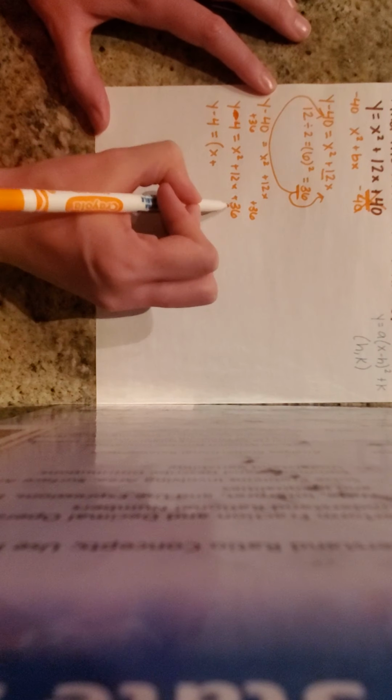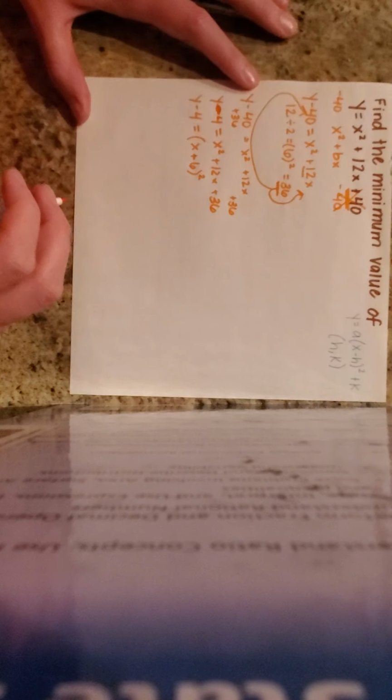So I know I've got y minus 4 equals, this is going to be x, they're both positive, so plus the square root is 6 squared. 6 times 6 is 36. 6 plus 6 is 12. So that's how I know that's what I'm going to end up with.